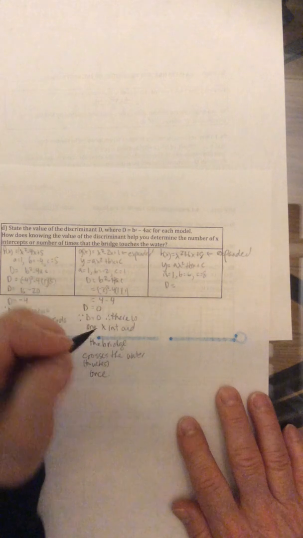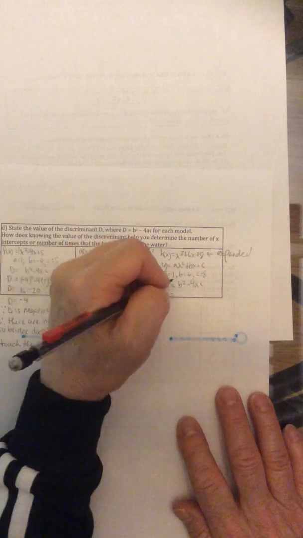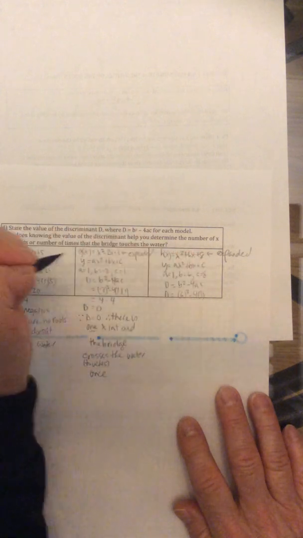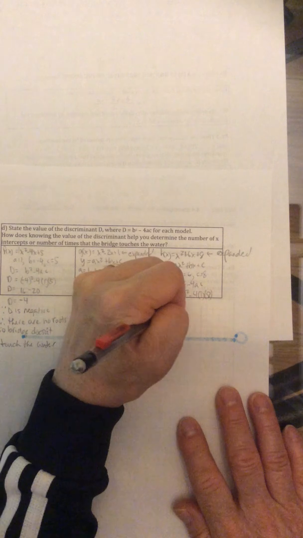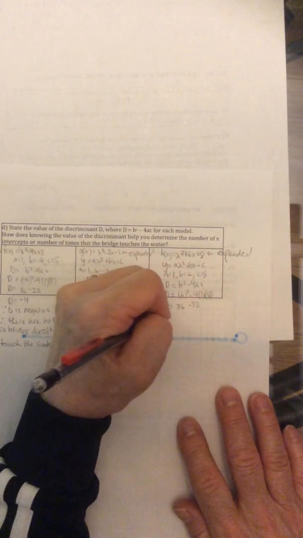We sub that into the discriminant of b squared minus 4ac. So D became b squared, which was 6 squared, minus 4 times a, which was 1, times c, which was 8. So D was 36, and then these multiplied together we said were 32, and D was 4.